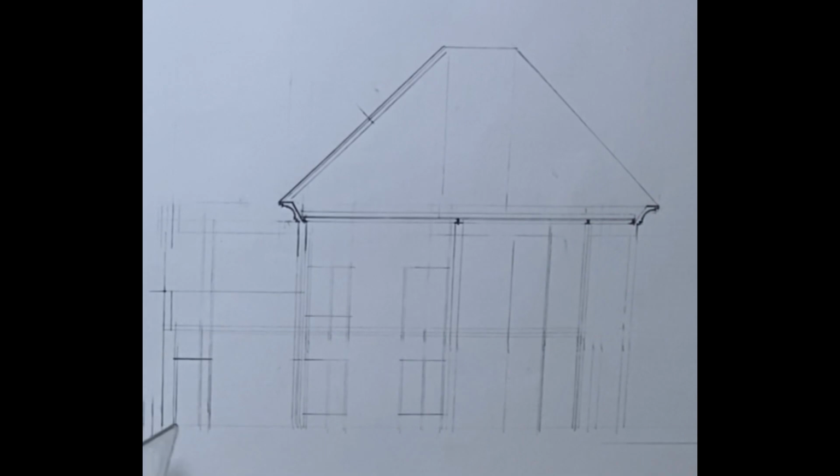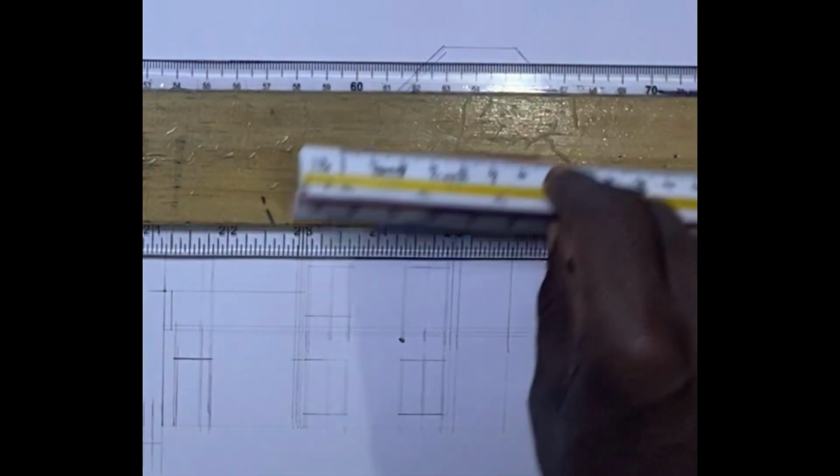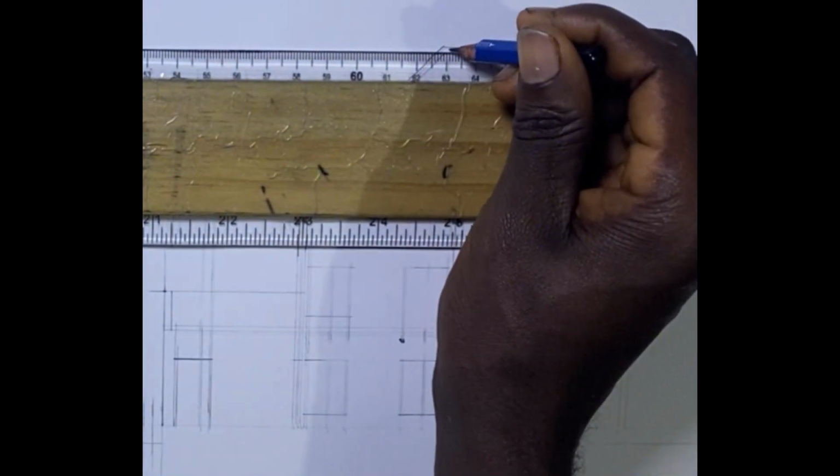Then, that is the construction outline. Up next is to have our 50 millimeter running longitudinally.